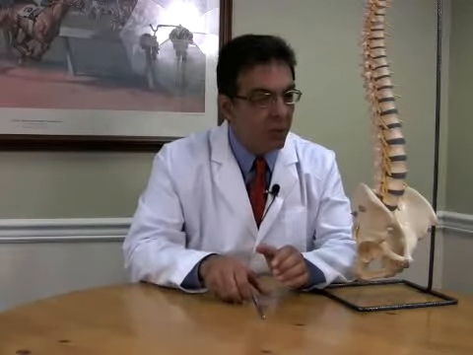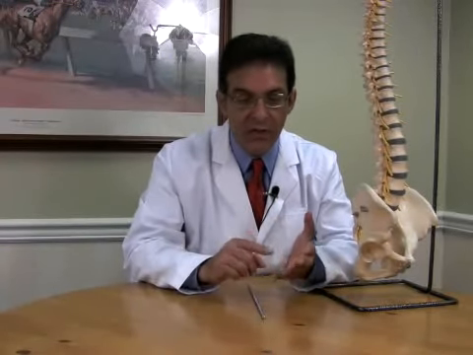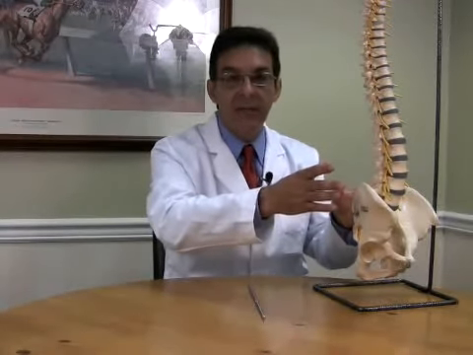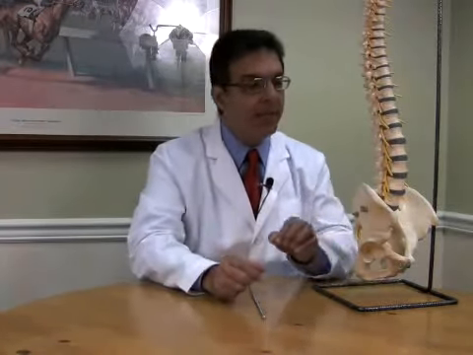Now, stenosis will present itself typically by symptoms that are associated with pain with prolonged standing. Pain will usually go down into both legs, usually to the level of the knee, and sometimes even all the way down to the feet, usually both sides, like I said.